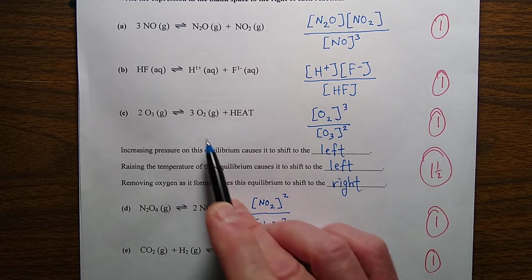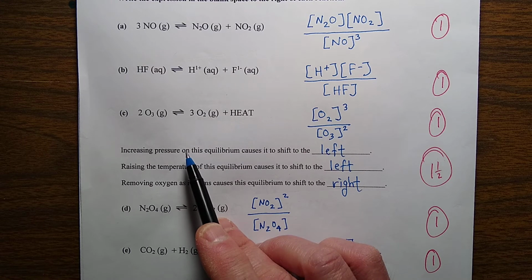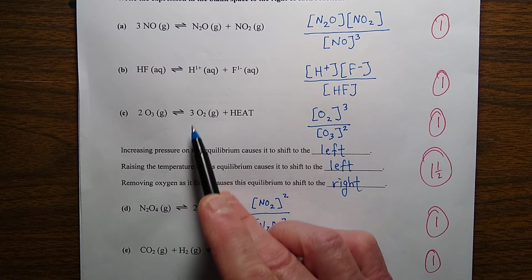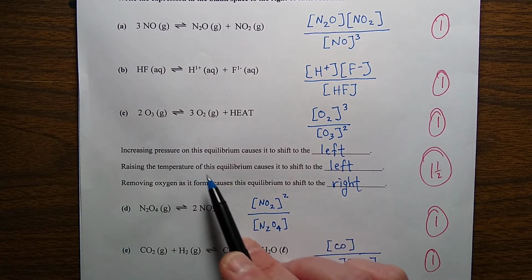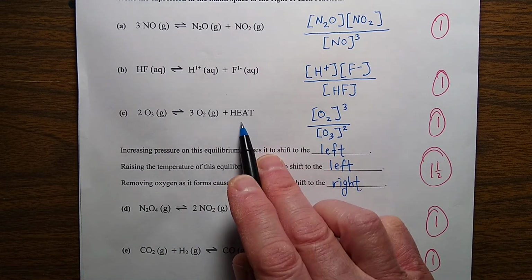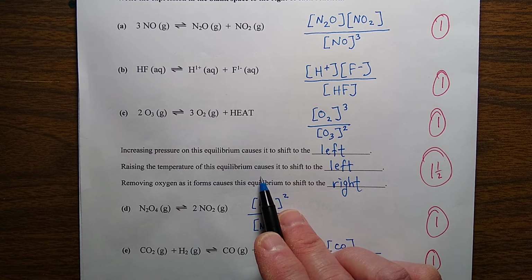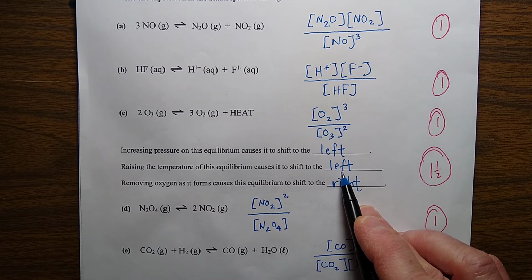If you increase the pressure on this equilibrium, which way does it shift? It's going to shift in the direction that produces fewer moles of gas, so it would shift to the left because there's only 2 moles of gas on the left, 3 on the right. Raising the temperature, well, heat's on the right, it's exothermic, so raising the temperature is like adding a product, so it shifts to the left.